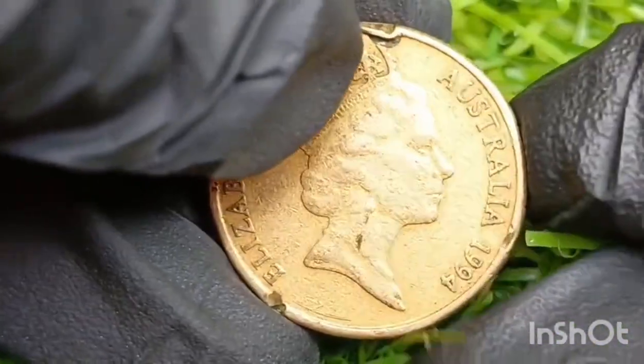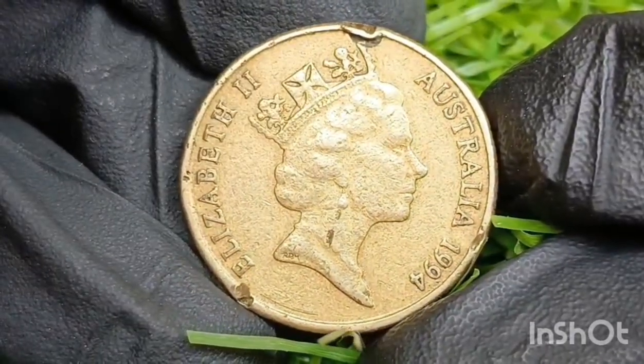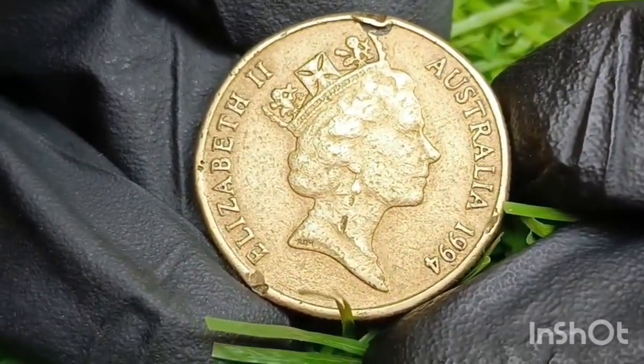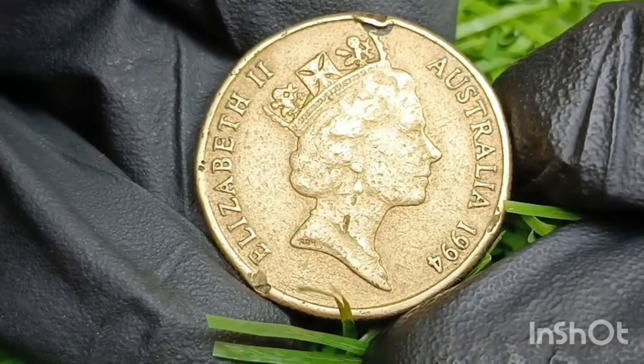Let's get started. First step: Elizabeth II $1 coin from 1994 and other contextual information. This script can be used for educational, numismatic, or presentation purposes.